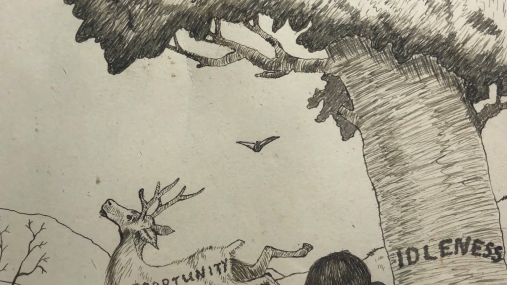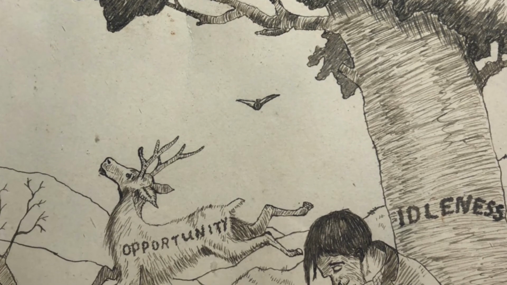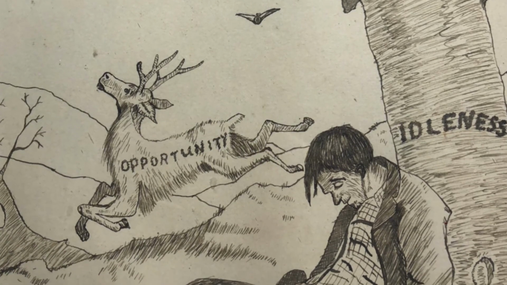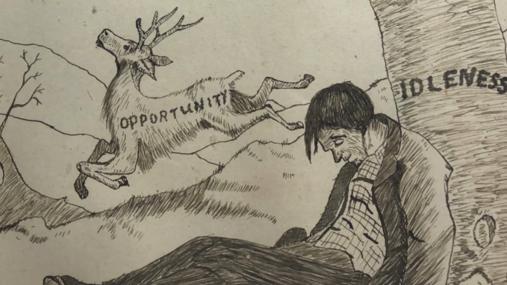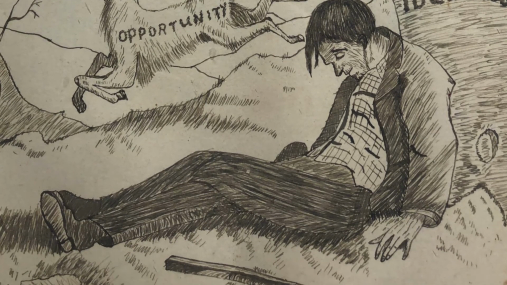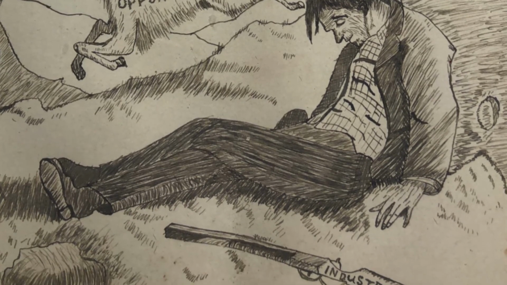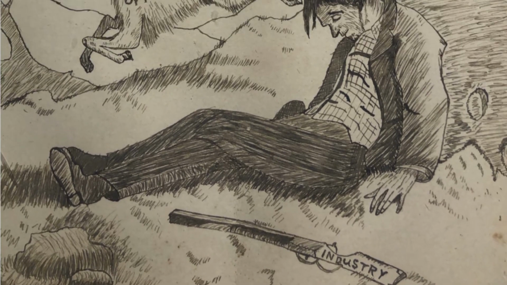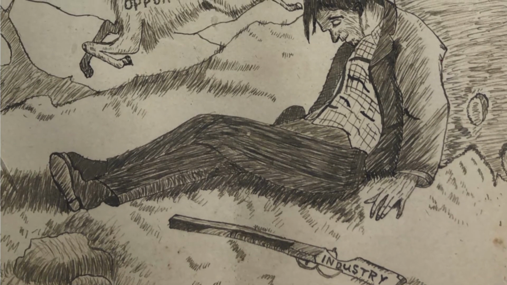The man here represents the human condition and humans themselves. Here he is sleeping, implied to be falling to the moral wayside because he is leaning on idleness. Because of his idleness, opportunity, signified by the deer, is passing him by. The opportunity can be achieved through industry or the gun.